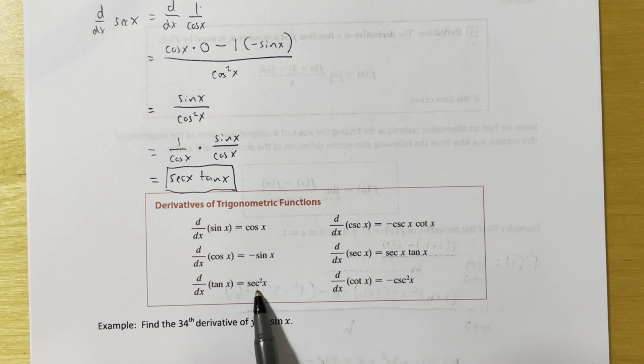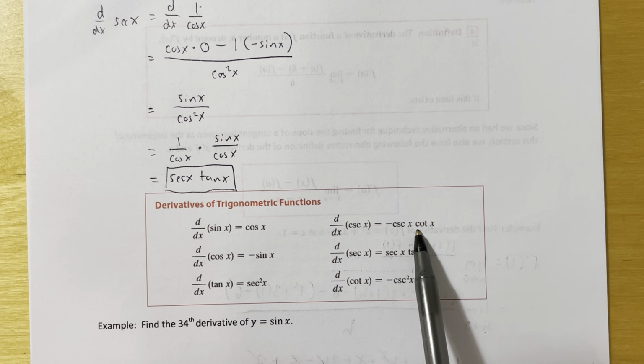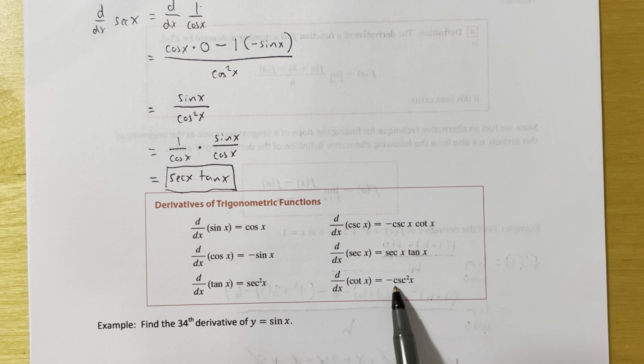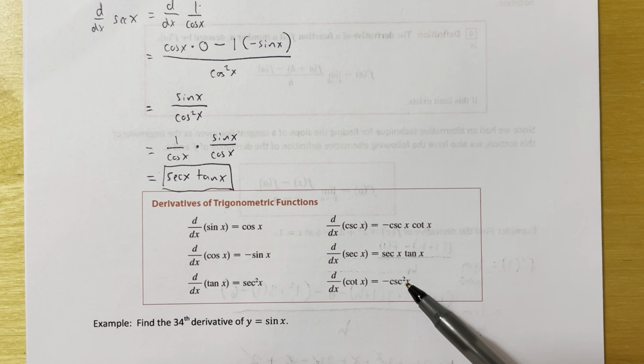Derivative of tangent is secant squared. Derivative of cosecant is negative cosecant cotangent. The derivative of cotangent is negative cosecant squared of x. You are going to need to memorize these, okay? And there are patterns present here if you're paying attention.